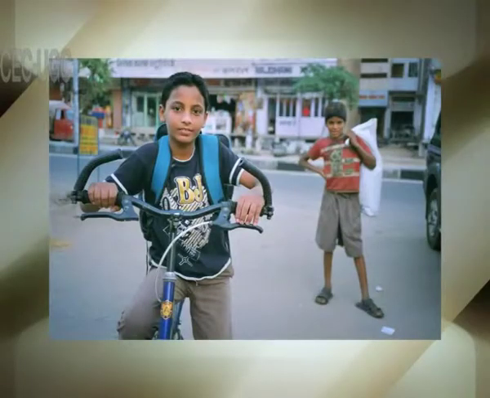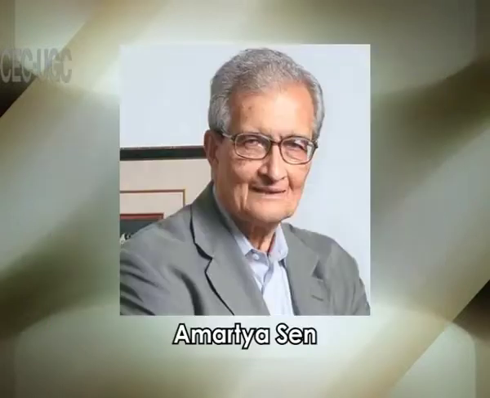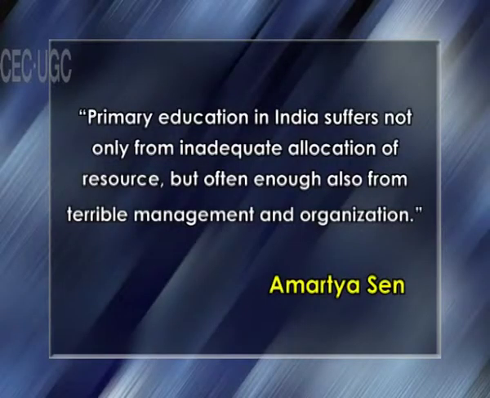A child of a rich parent will get good education, and a child of a poor parent cannot afford even a basic education. According to Amartya Sen, primary education in India suffers not only from the inadequate allocation of resources, but often enough also from terrible management and organization. To Sen, management and organization of schools is still in a terrible state in India.